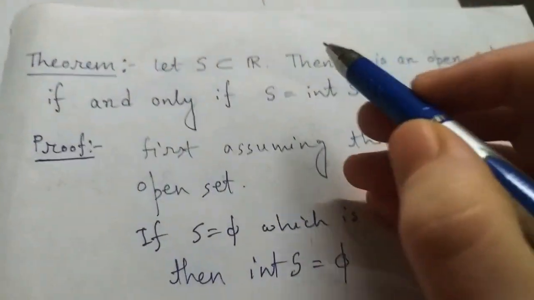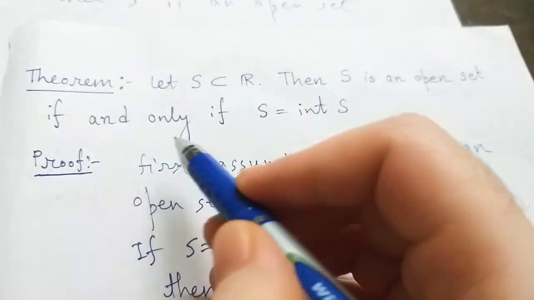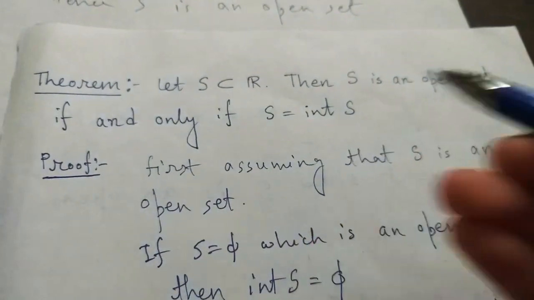Hence S is an open set, because every point of S is an interior point of S, so S is an open set. So we prove that if S be a subset of R, then S is an open set if and only if S equals to int S.